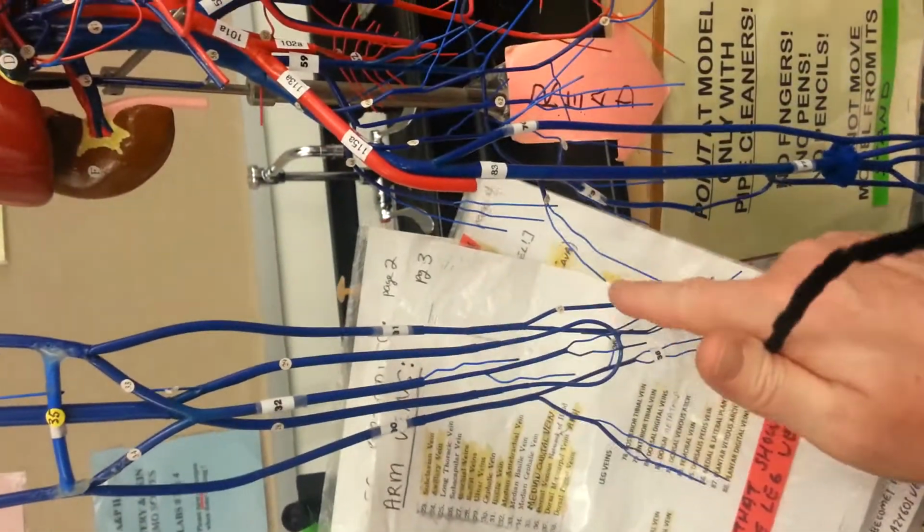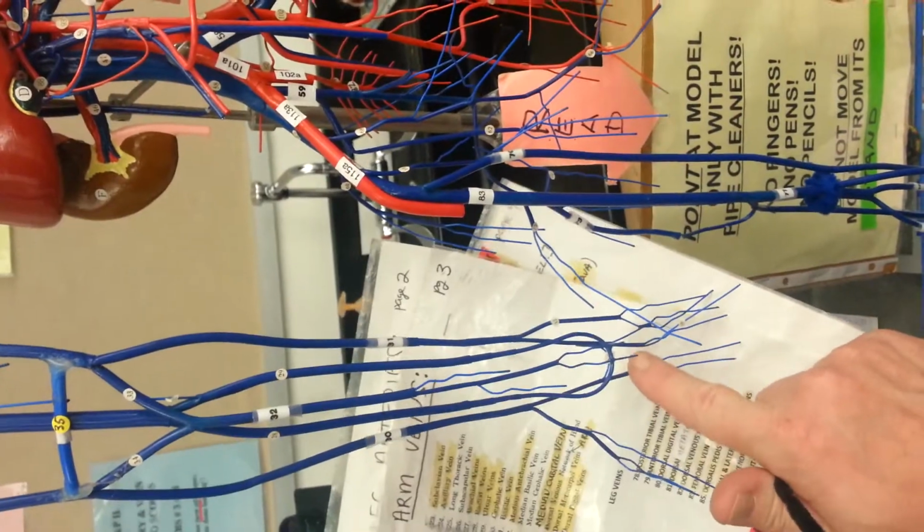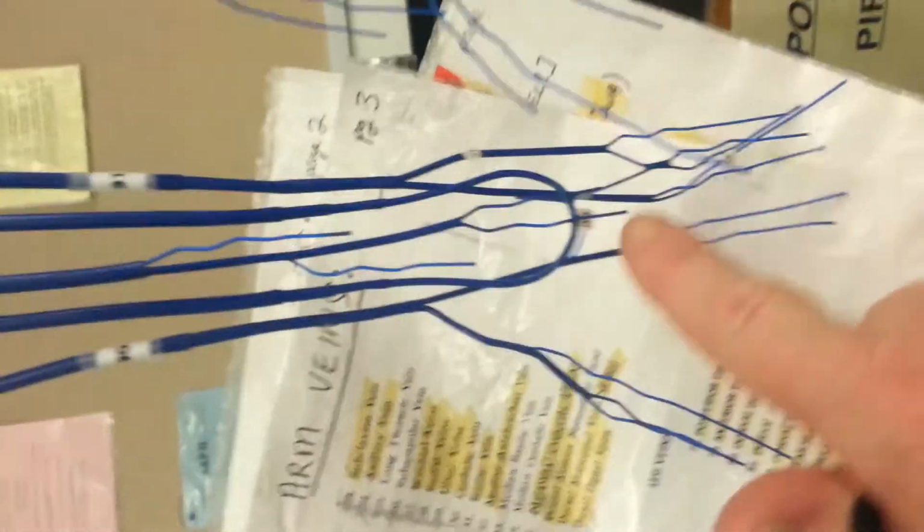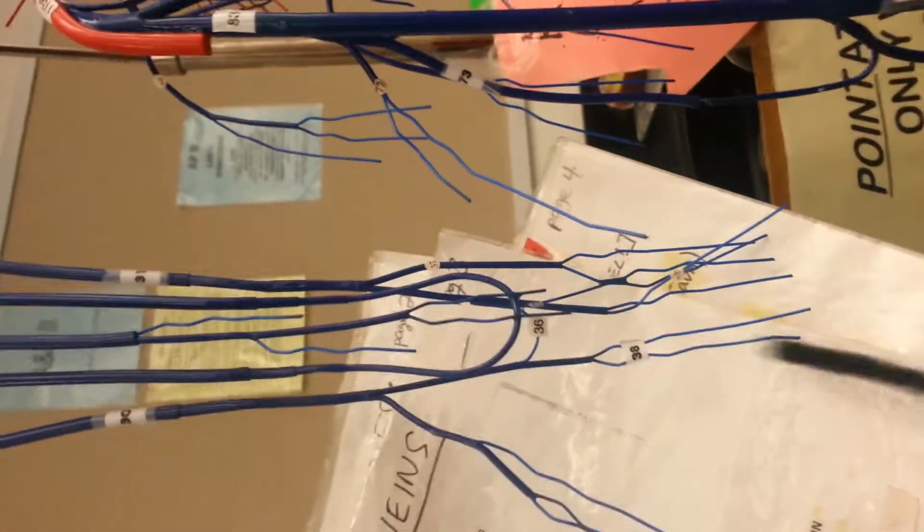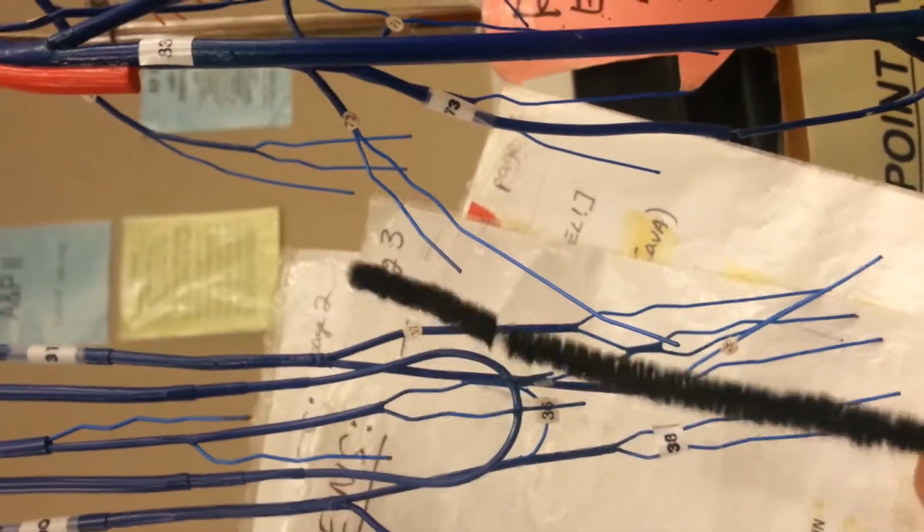And then we drop down to the hand. So 37 is dorsal metacarpal. 36 is the dorsal venous arch, number 36. It's way down there. That's the arch. You have to know that one. And then dorsal digital. Digital means fingers. So all these are dorsal digital. This is the dorsal venous arch, and then 37 is dorsal metacarpal. That's it for the veins.